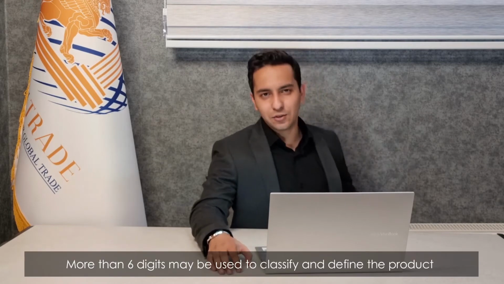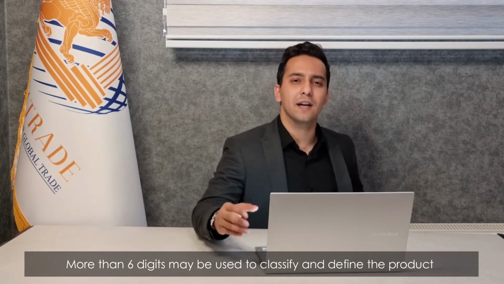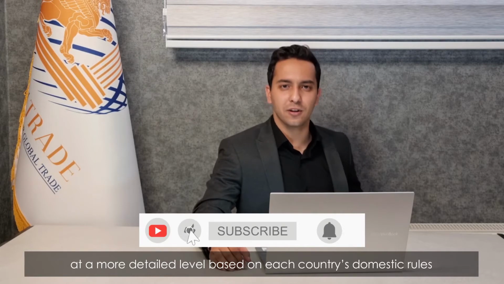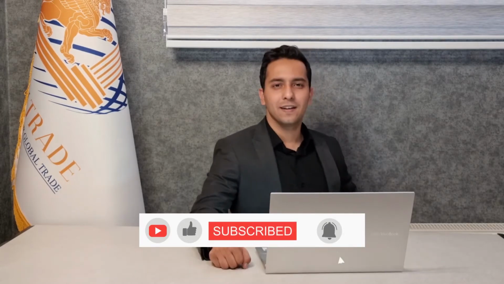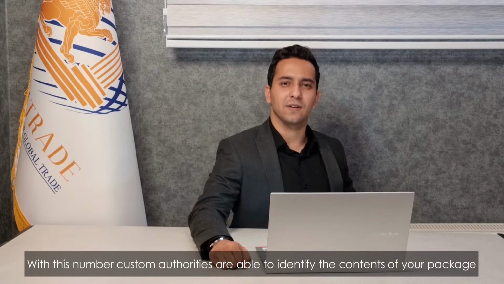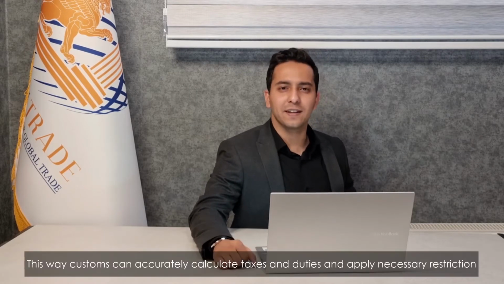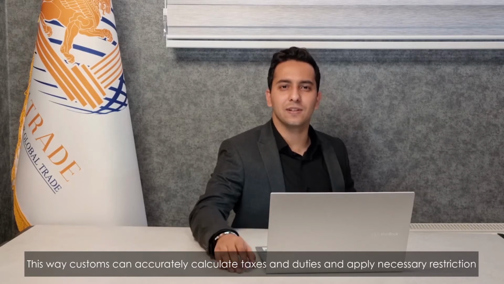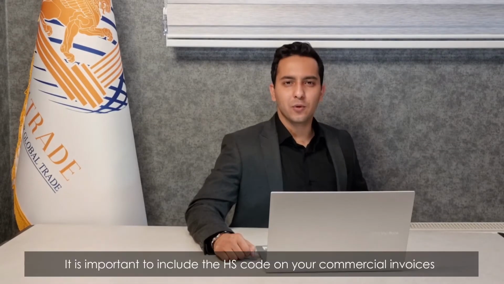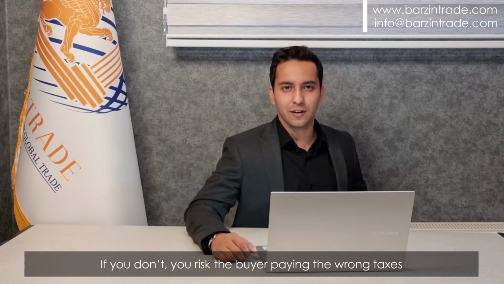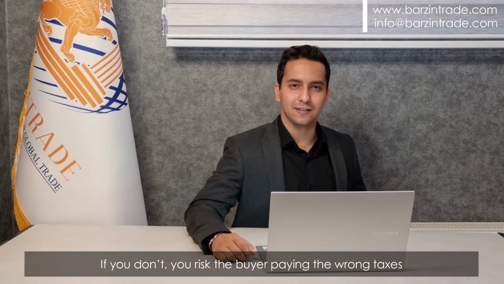More than 6 digits may be used to classify and define the product at a more detailed level based on each country's domestic rules. With this number, customs authorities are able to identify the contents of your package. This way, customs can accurately calculate taxes and duties and apply necessary restrictions. It is important to include the HS code on your commercial invoices or other shipping documents. If you don't, you risk the buyer paying the wrong taxes.